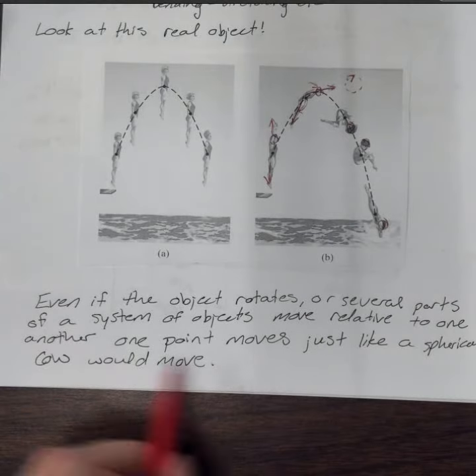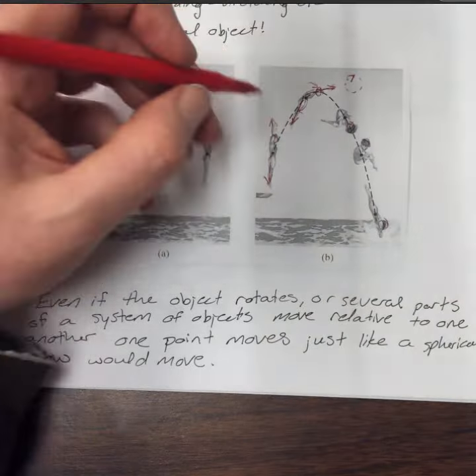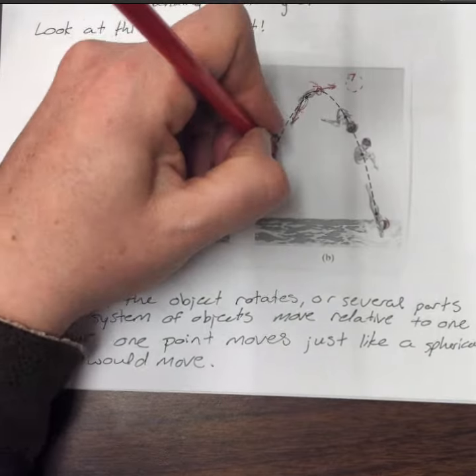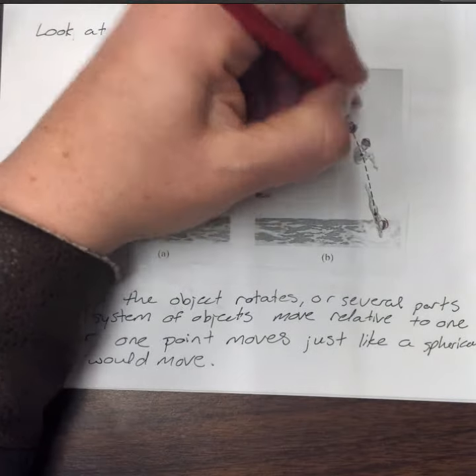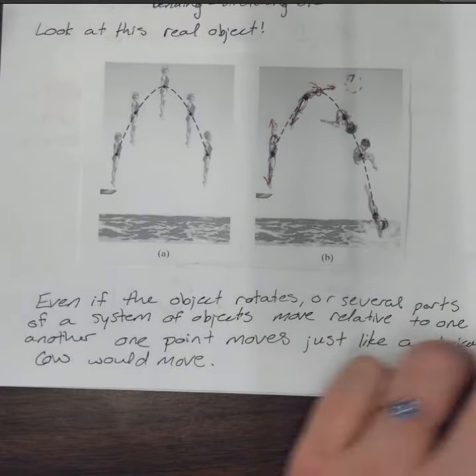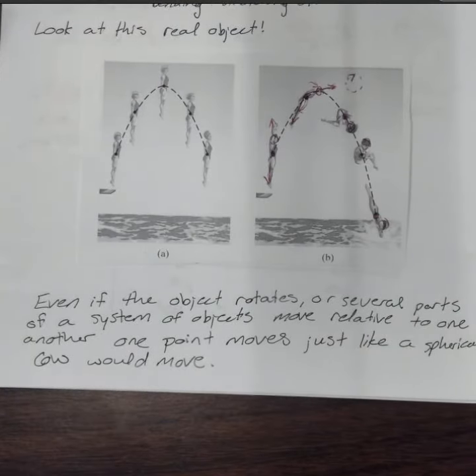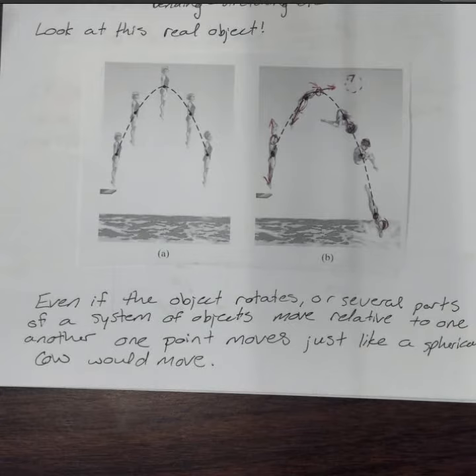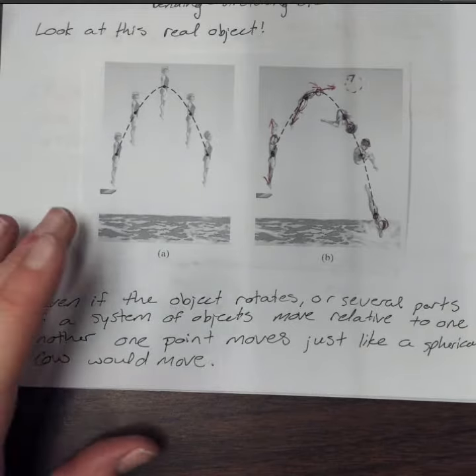One point, her center of mass, just like a sphere, would move just like a spherical cow. If we pretended that she was a spherical cow, she would follow this one point pathway. And you can see that all motion occurs relative to the center of mass. Take a look at the video of the screwdriver getting thrown through the air.